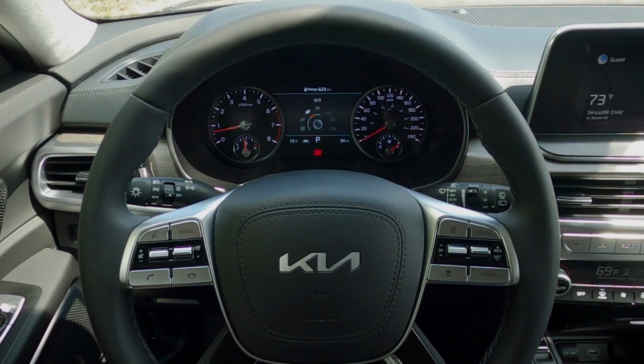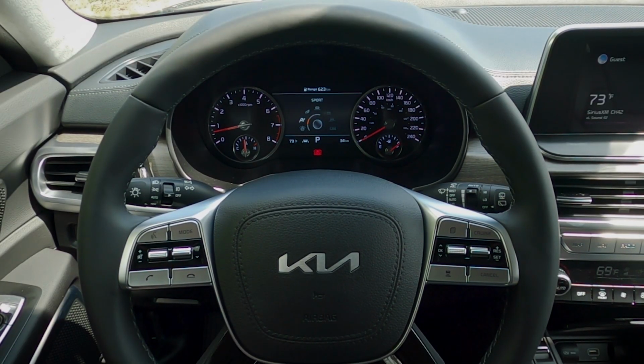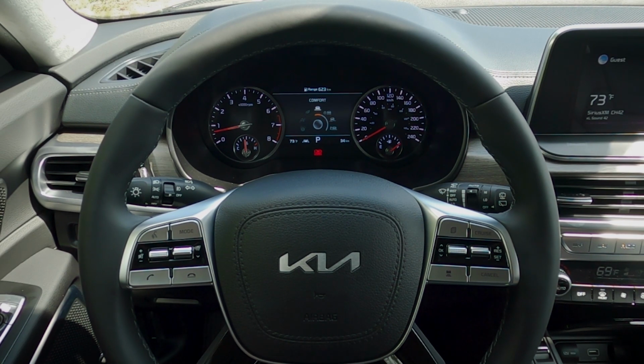So starting off, we've got our comfort mode, eco, sport, and then smart mode. And then we press the button in the middle, and that's also going to switch us out to our different drive modes. We've got our snow mode, mud, as well as our sand mode as well. So different terrain modes versus our different drive modes, just depending on what's going on with the vehicle as well.